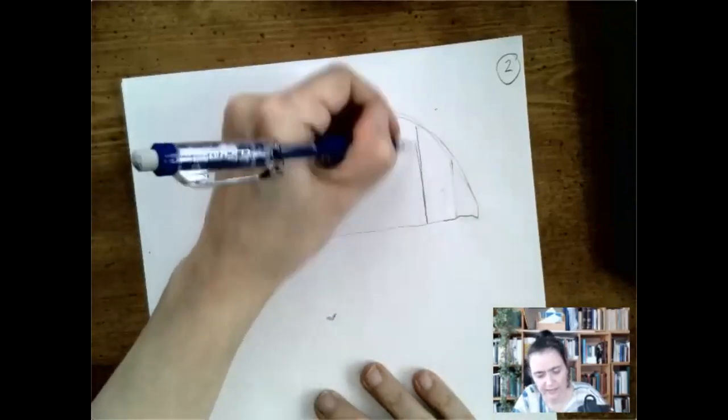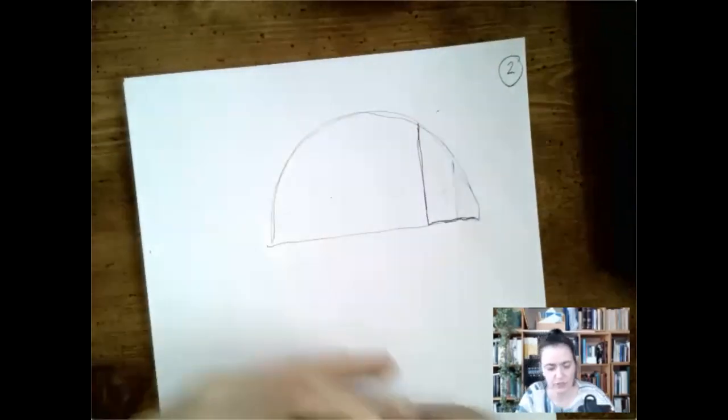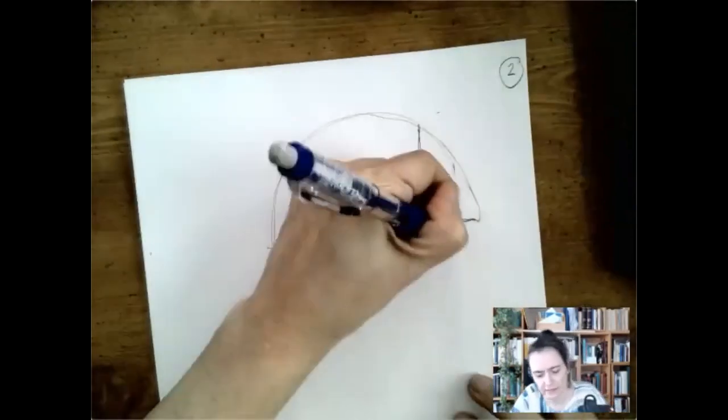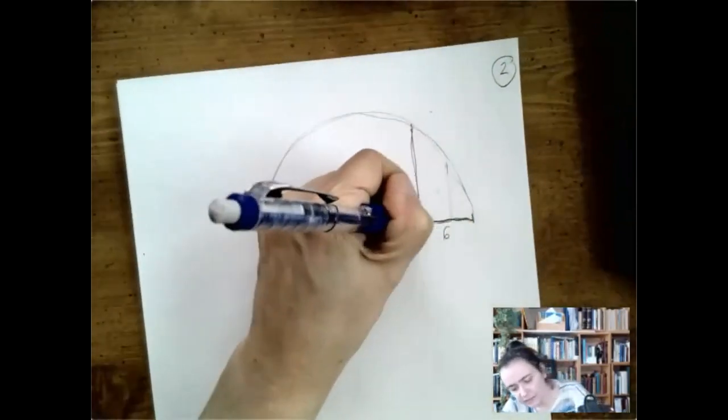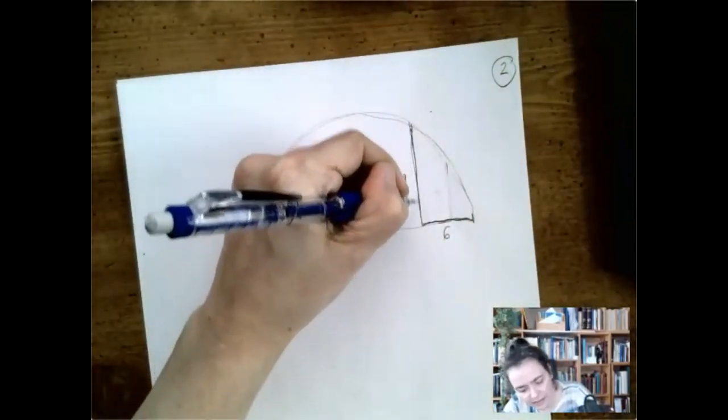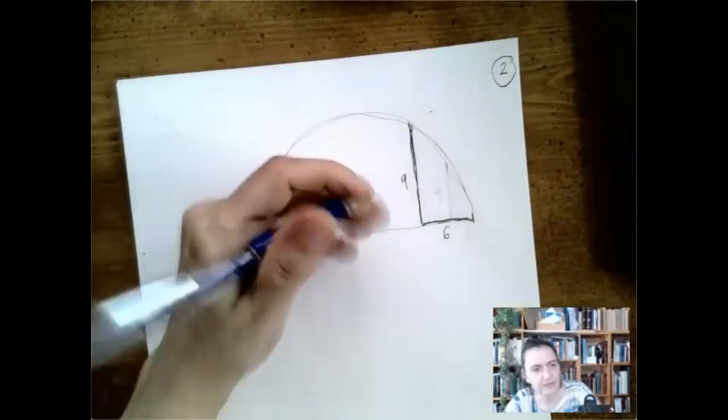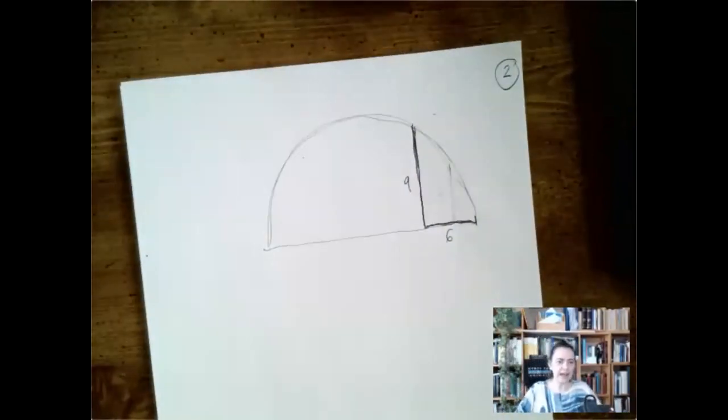I think it's more like that. I think these ratios, this is more like 2 to 3, 6 to 9. So this is what we know. If we stand 6 feet from one end, then the height at that point is 9 feet. And the question is, what is the maximum height?